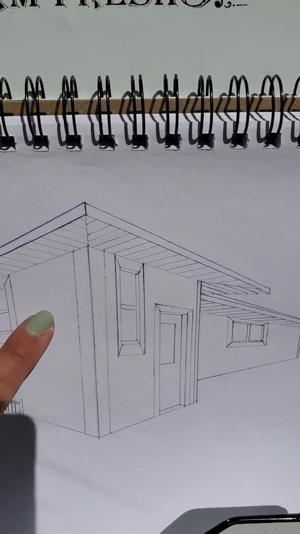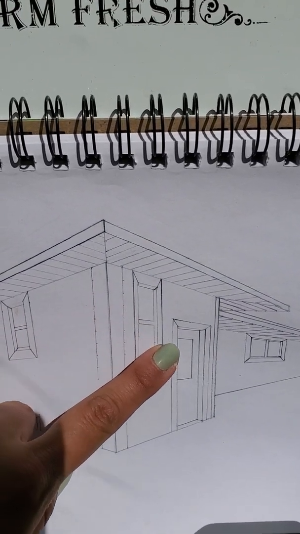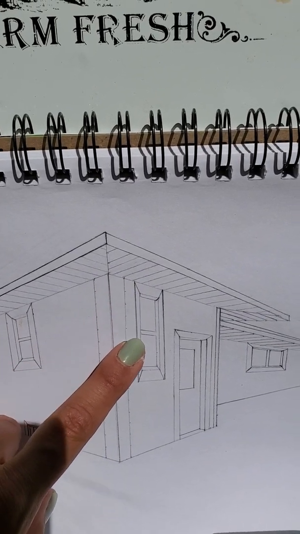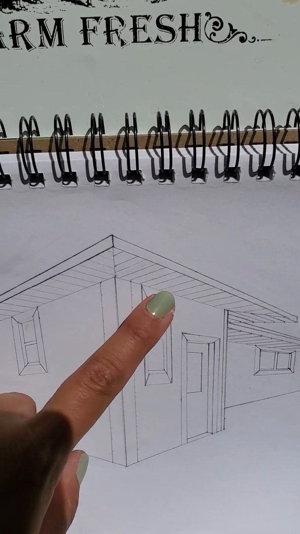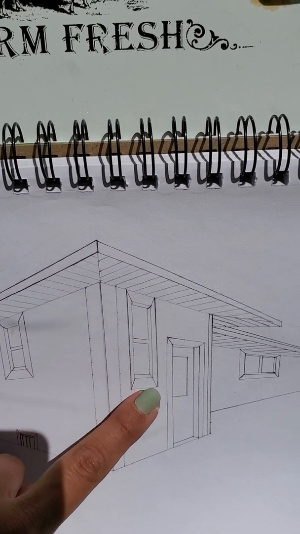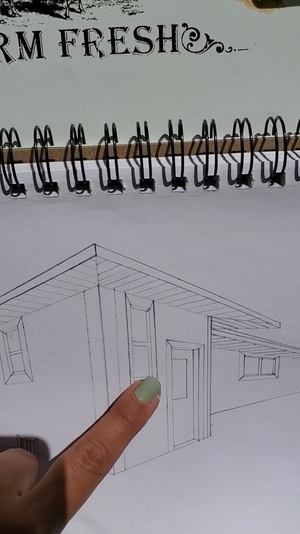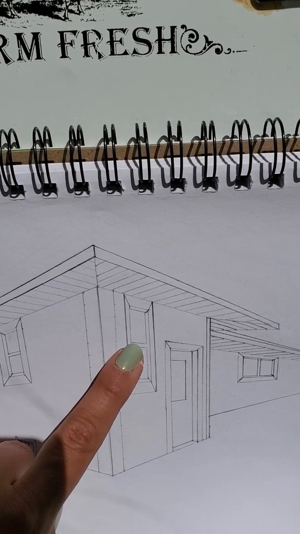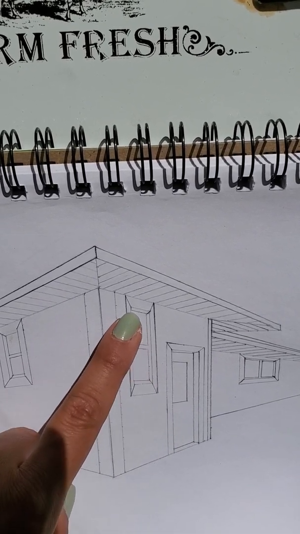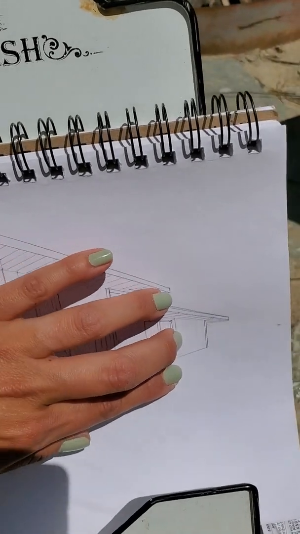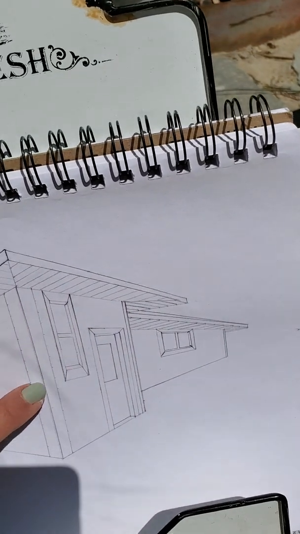So I started with the windows and the doors here. Pretty much just make a square basically, and then these lines that you draw, all of these lines that are going horizontal, will all line up to your vanishing point.